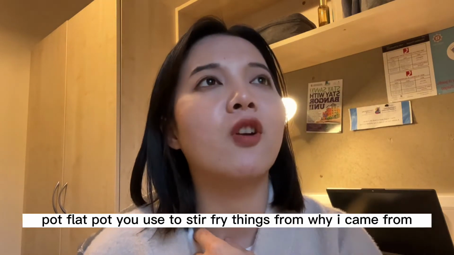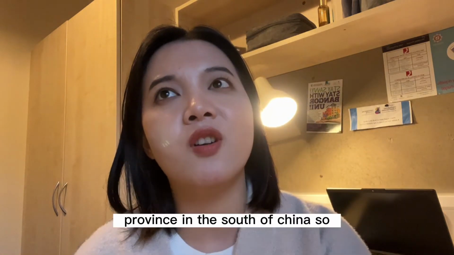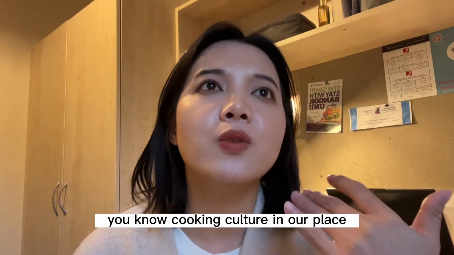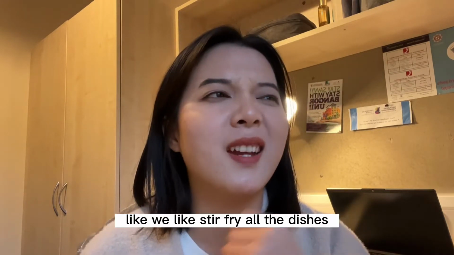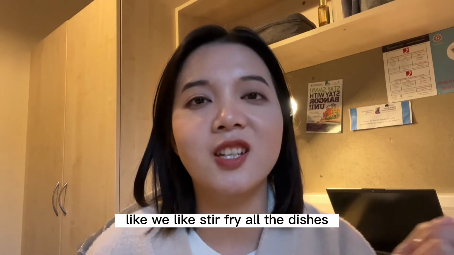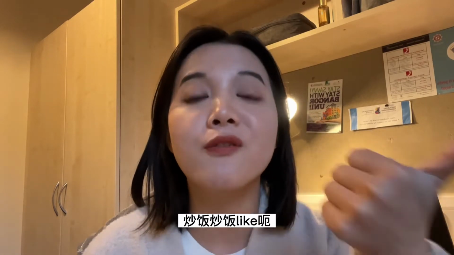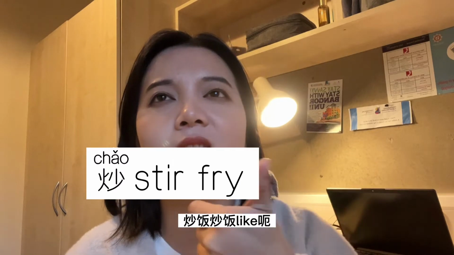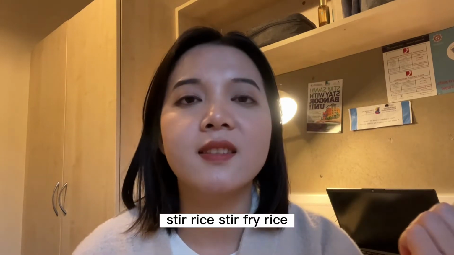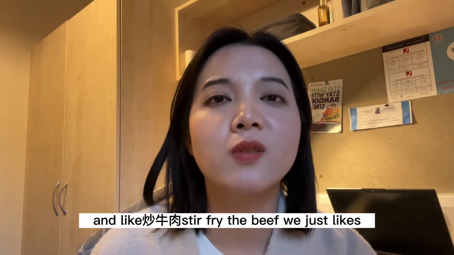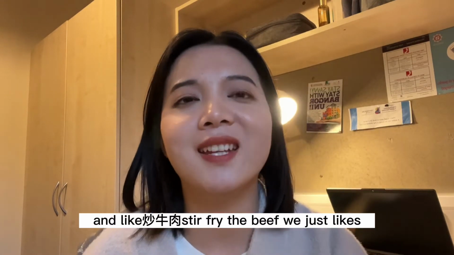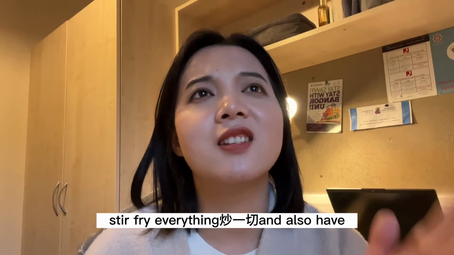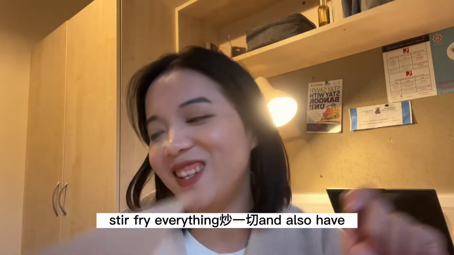From where I came from, a province in the south of China, I think the local cooking culture in our place is that we like to stir fry all the dishes. So for example, 炒饭, like stir fry rice, and 炒牛肉, stir fry the beef. We just enjoy stir frying everything, 炒一切.